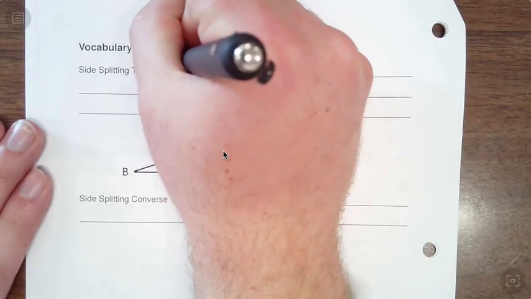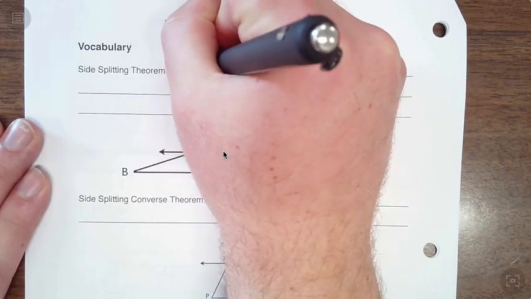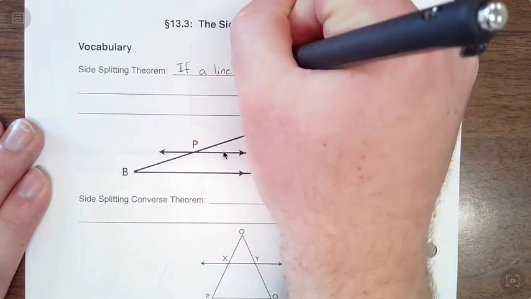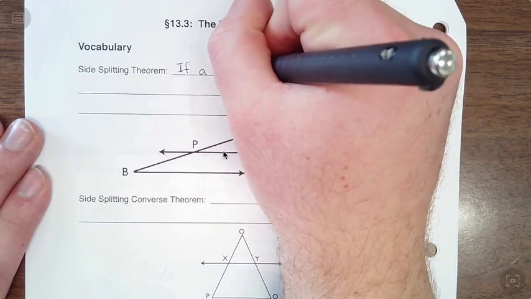So first of all, I'm starting with a triangle and I'm going to take a line and put it through that triangle so that it's parallel to one of the sides.